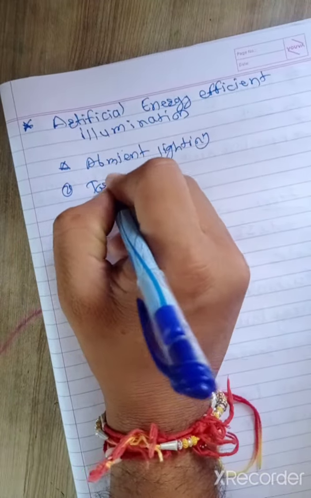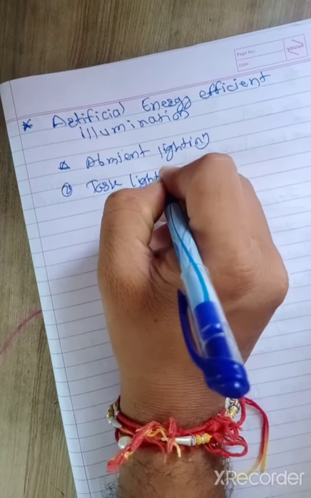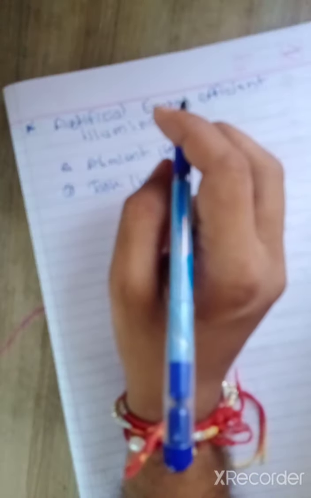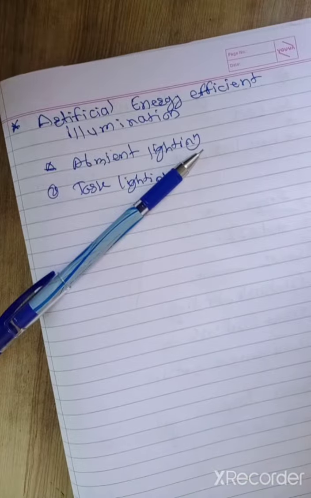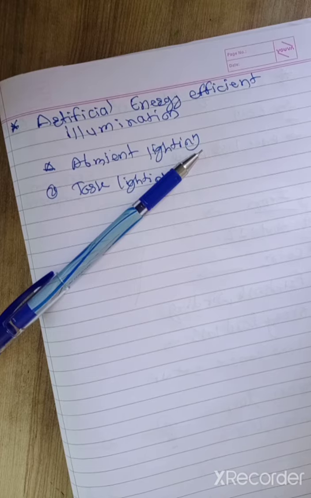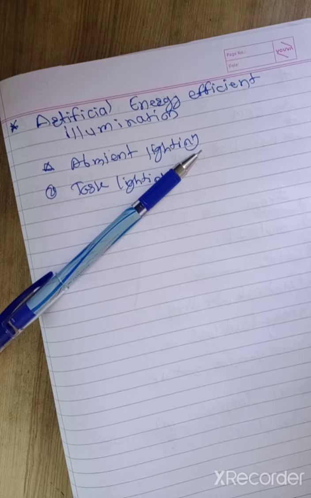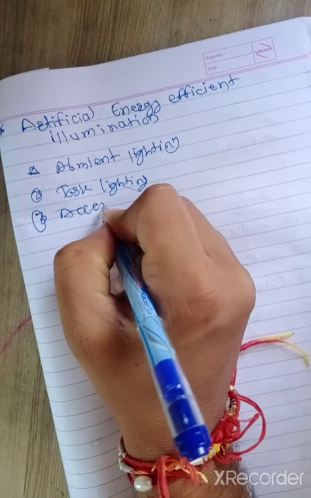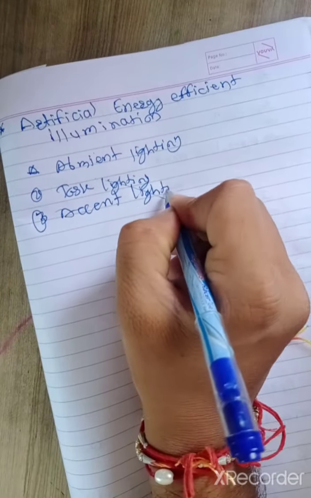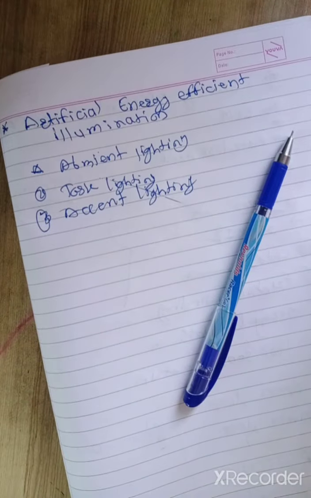Second one is task lighting. It facilitates particular tasks that require more light than is needed for general illumination, such as under-counter lights in kitchens, table lamps, or bathroom mirror lights. And third one is accent lighting. See here, this draws attention to special features or enhances the aesthetic qualities of an indoor and outdoor environment.